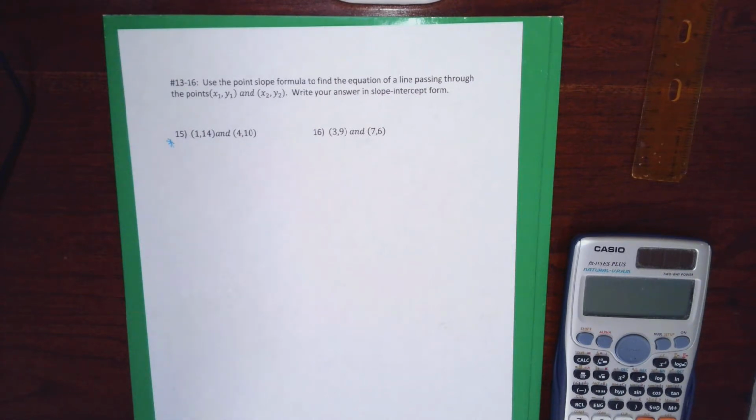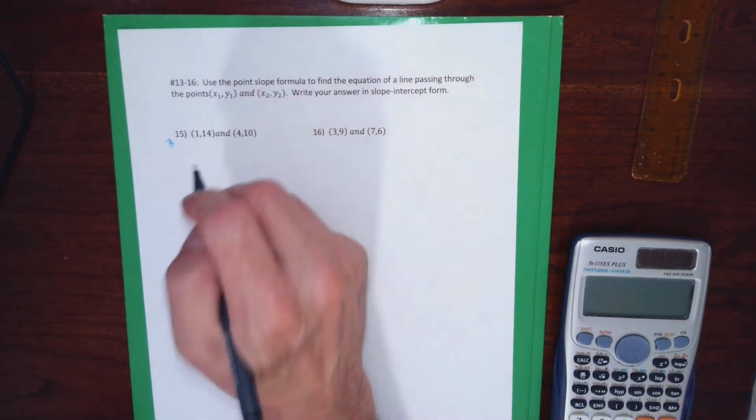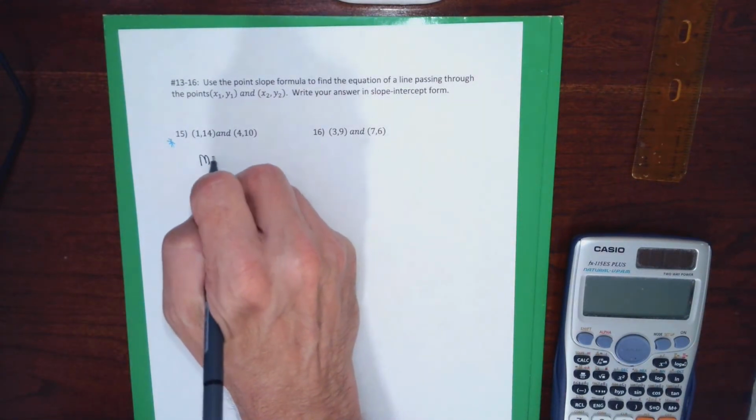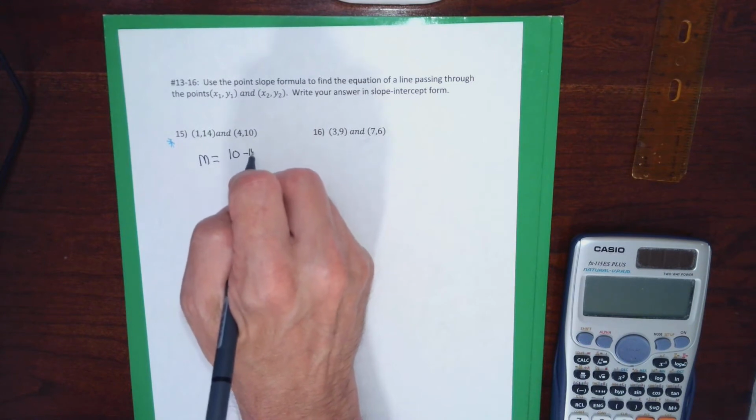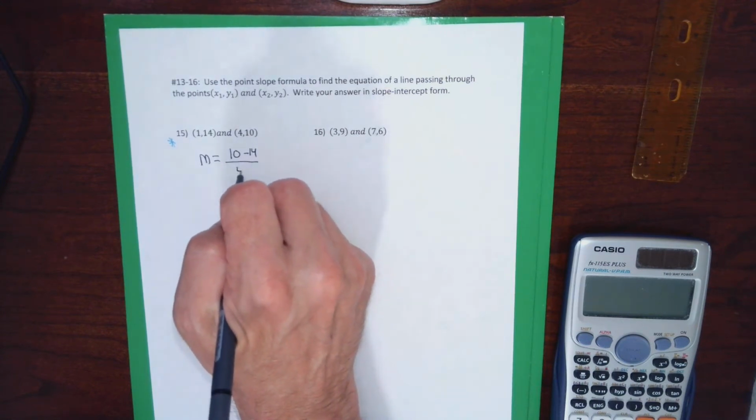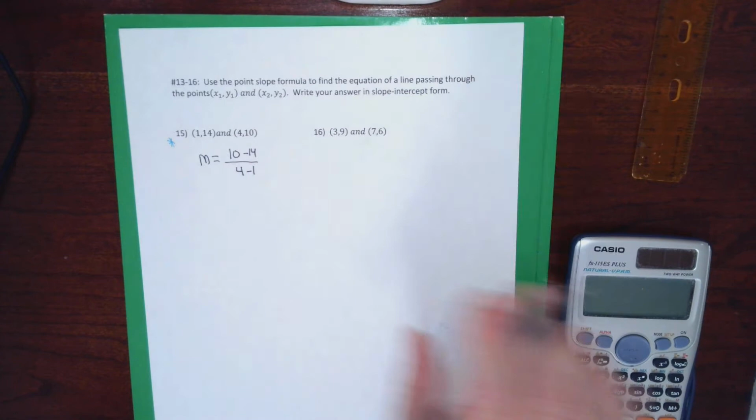Regardless of if you're using the y minus y1 equals m times x minus x1 formula, or if you're using the y equals mx plus b formula, we need the slope. So I'm going to find the slope first. My slope is going to be m equals 10 minus 14 over 4 minus 1.